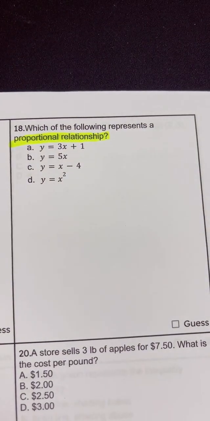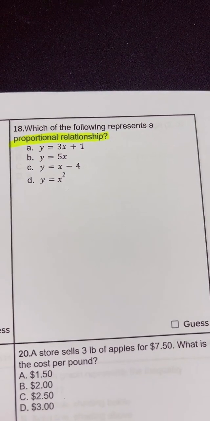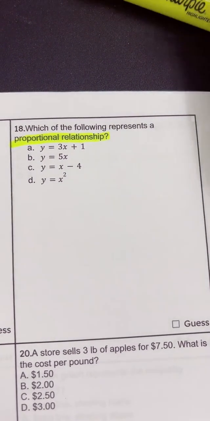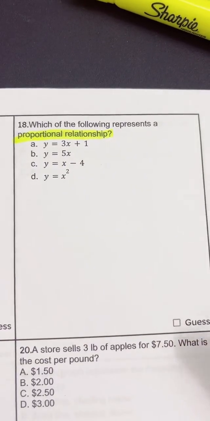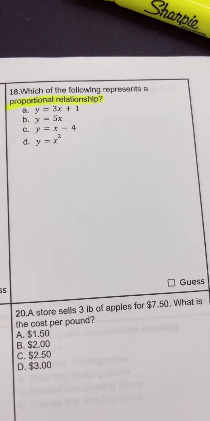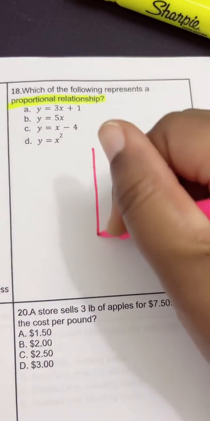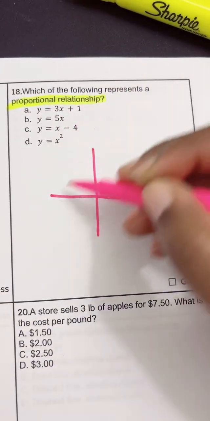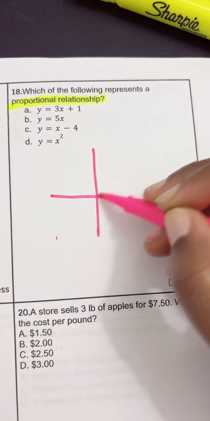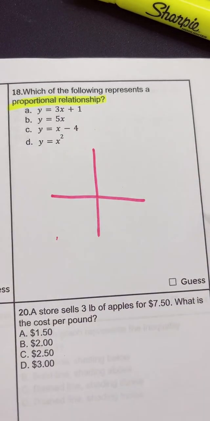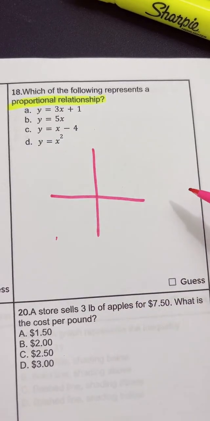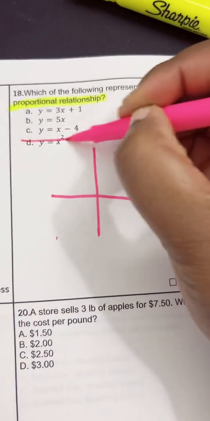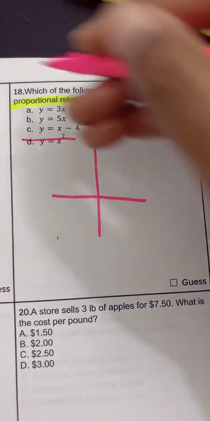No. B. Good, Latoya. Okay, so proportional relationship means which one of these goes through the origin? Or what does that mean, right? What is the origin? It means which one of these will cross through 0, 0. It has to have a linear relationship, is what I'm thinking. It is B.